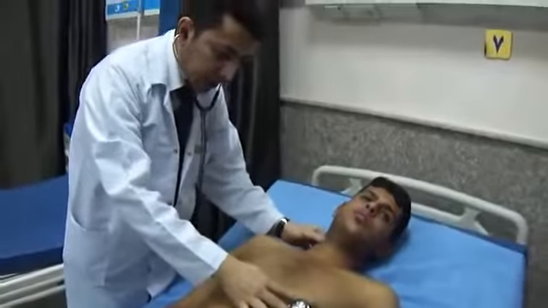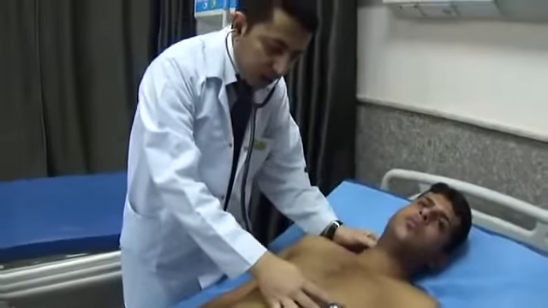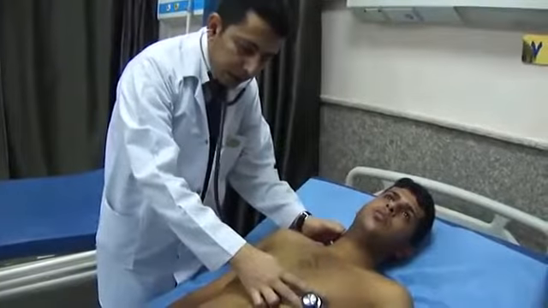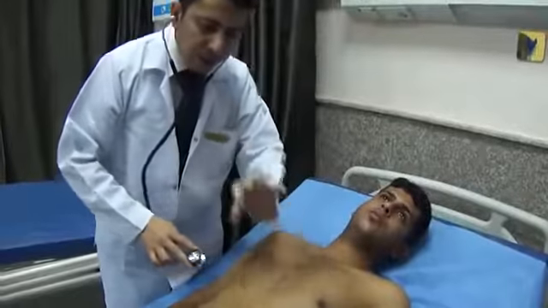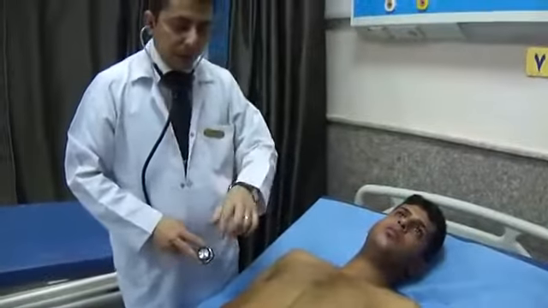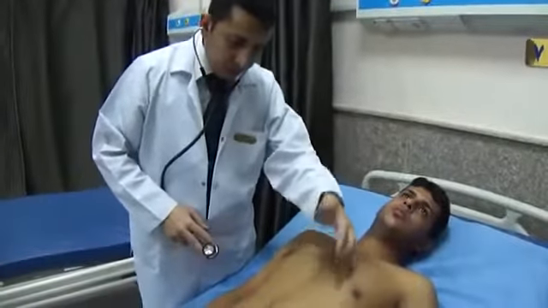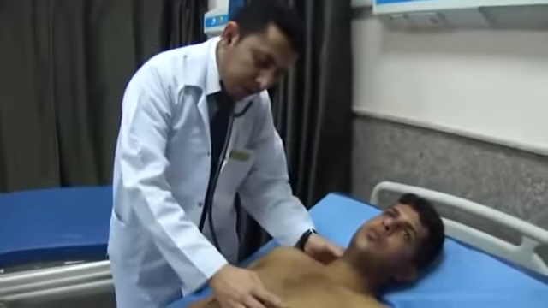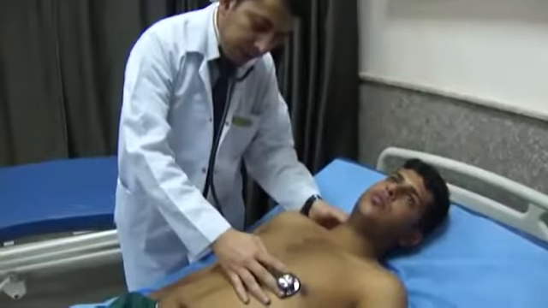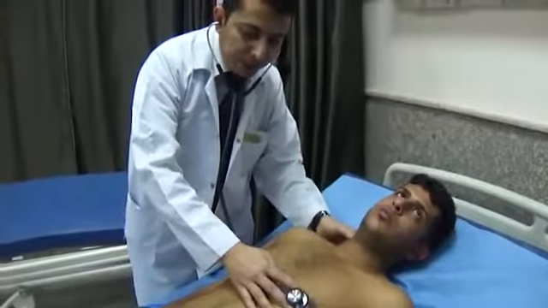I'll perform timing. A murmur which comes with the carotid wave is usually systolic. That which occurs with the first heart sound is systolic, while a murmur which comes immediately after the carotid wave, or immediately after the first heart sound, is a diastolic murmur.